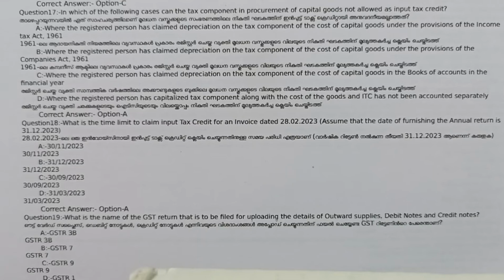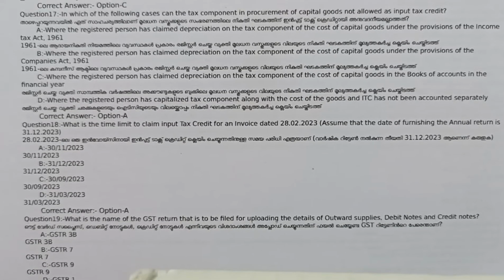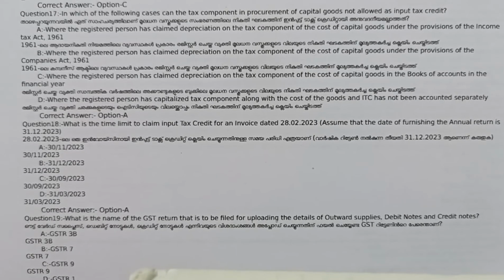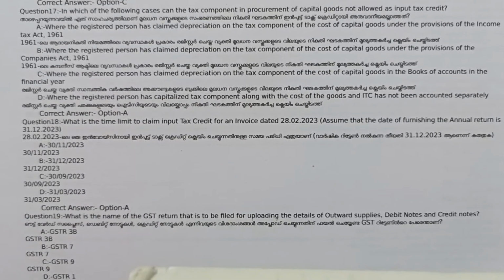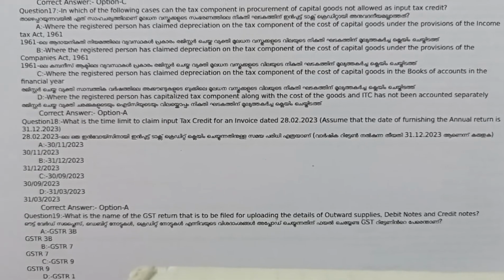Option A, 30th November 2023. Option B, 31st December 2023. Option C, 30th September 2023. Option D, 31st March 2023. Correct answer option A, 30th November 2023.